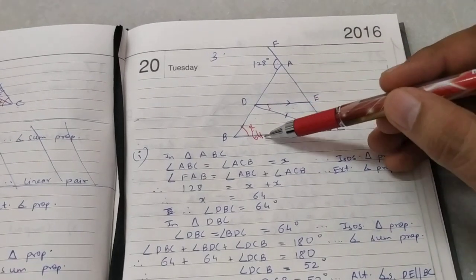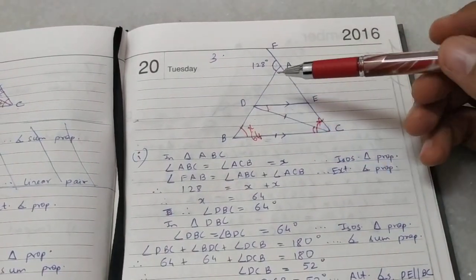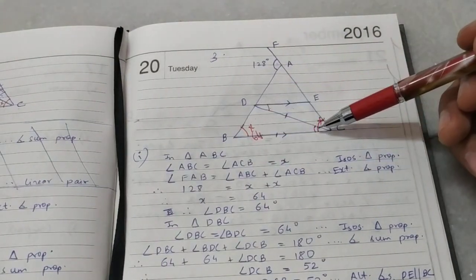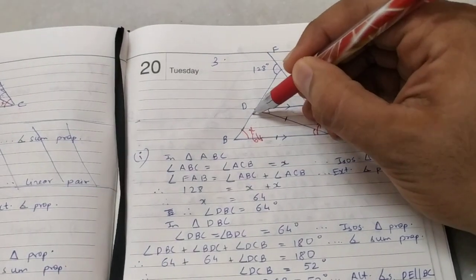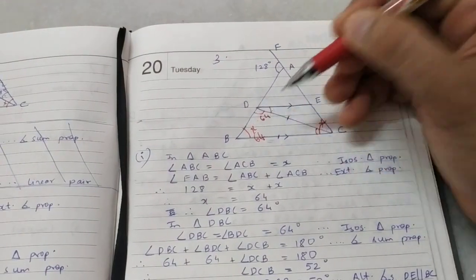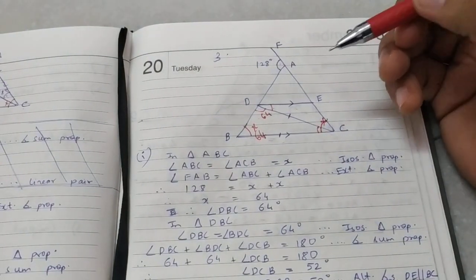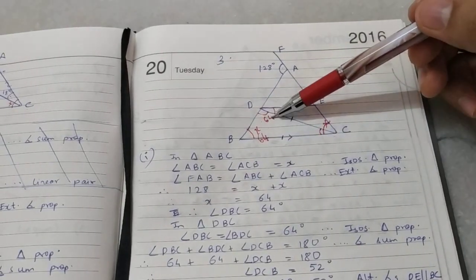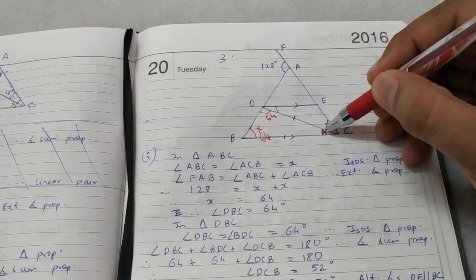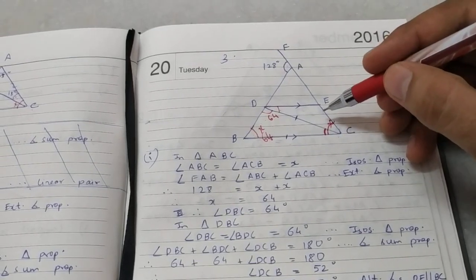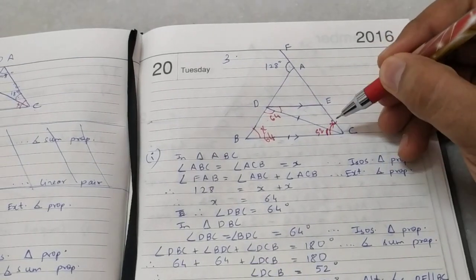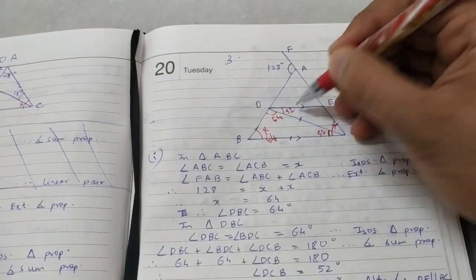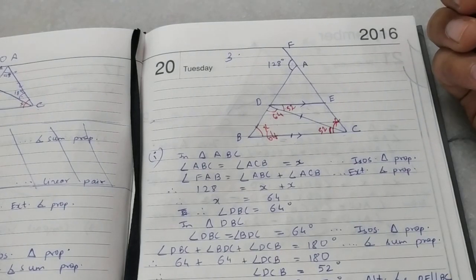So here, once I got the 64, now it is given that triangle CBD is an isosceles triangle. So what follows is that even this angle is 64. And so by angle sum property in triangle DBC, if this is 64 and this is 64, I can calculate this small angle DCB, which will be 52, and by alternate angles property, even this is 52. So that's how I get Roman number 1 answer.